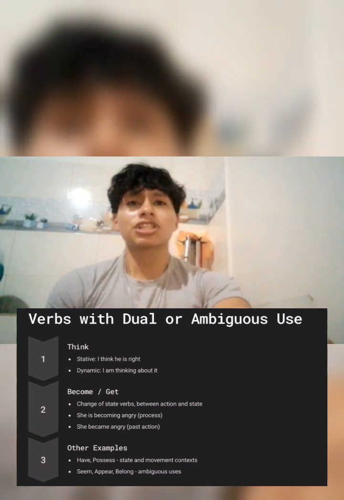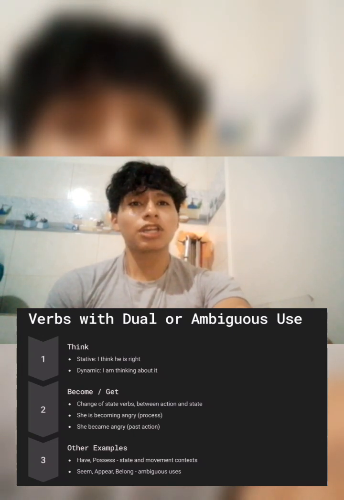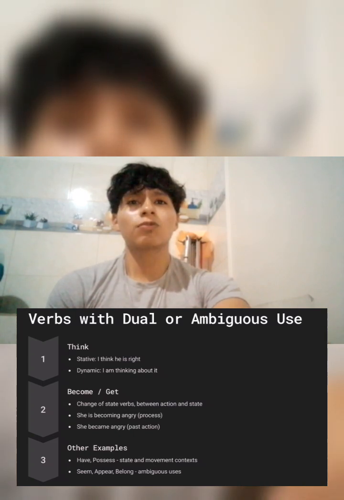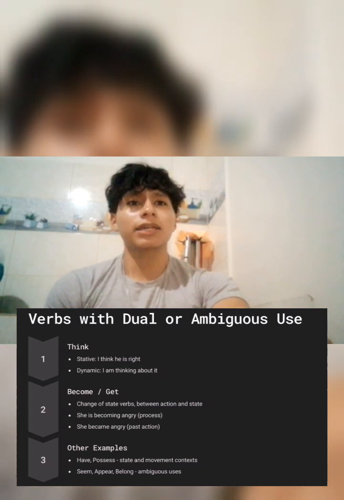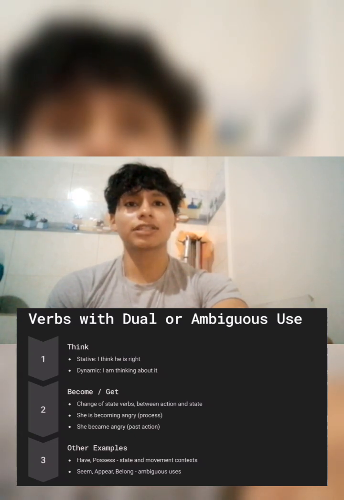In dynamic, she became angry. Here it describes an action that happened in the past, when the verb refers to a situation of movement, but it isn't used with continuity. Verbs like have and possess can describe a state, but sometimes they are used in contexts that imply change or movement, and it is difficult to classify them strictly as stative or dynamic.